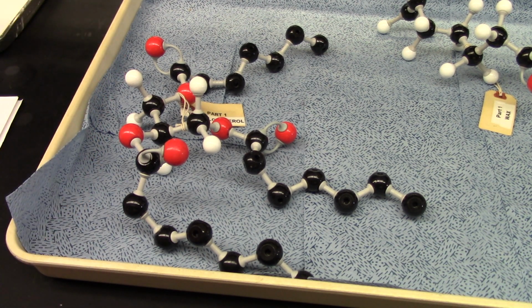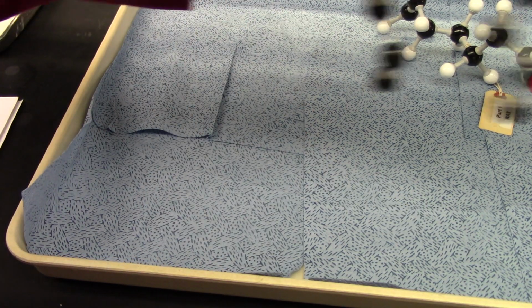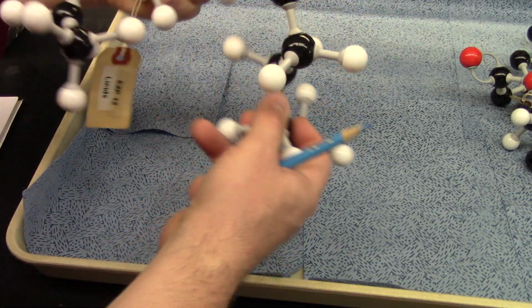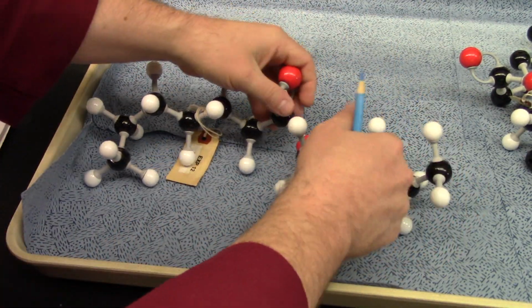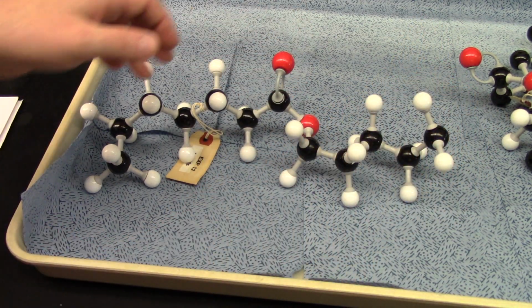There's a drawing in your manual, so you can kind of look at the drawing there. Again, I get it, guys. Hard to see. Do your best, okay? And finally, a wax. Now, a wax is also quite complicated, but not nearly as complicated as a triacylglycerol.